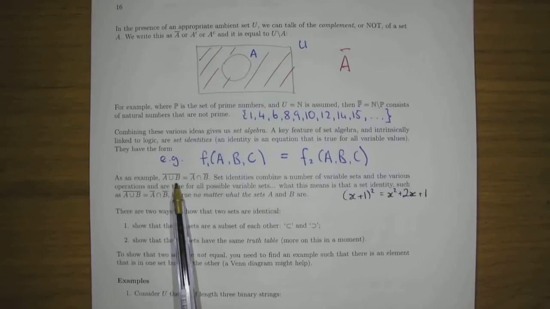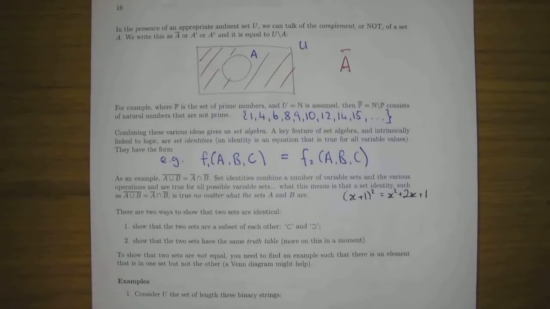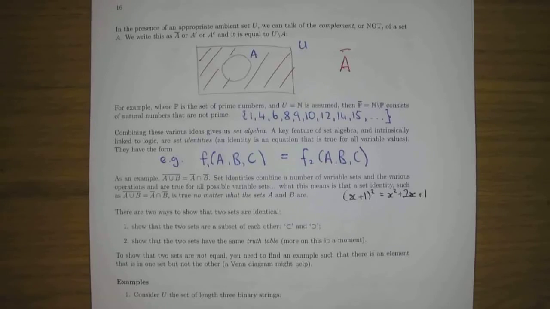Well, let's just do an example here. So not (A or B) is not A and not B. No matter what set you put in here, these two sets are going to be the same. Okay. So set identities combine a number of variable sets. So the variable sets would be the A and B, and various operations, union, intersection, not, and sometimes relative complement, and are true for all possible variable sets. So this is what we just said.